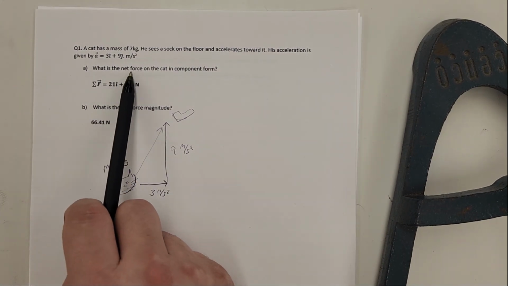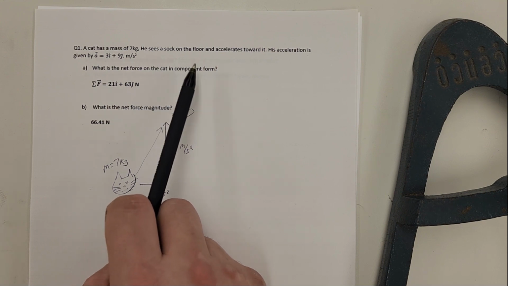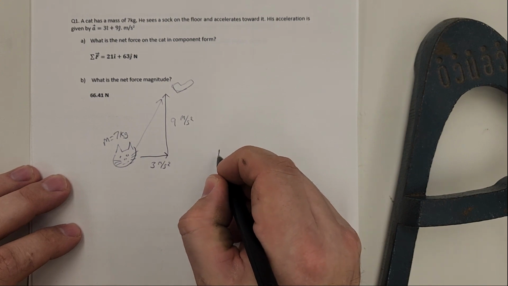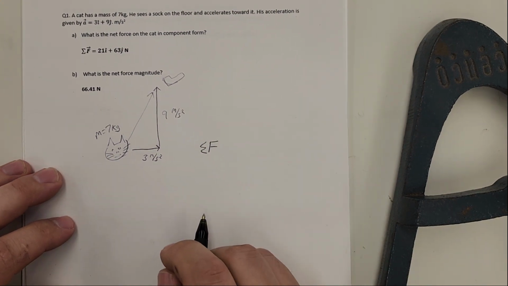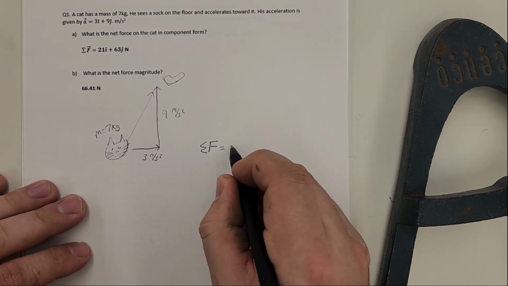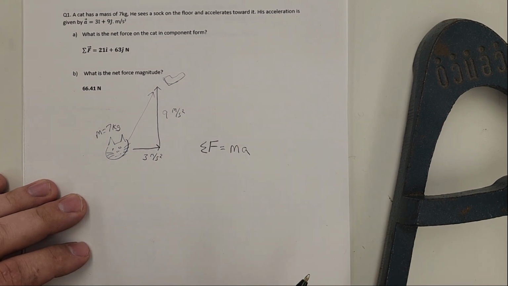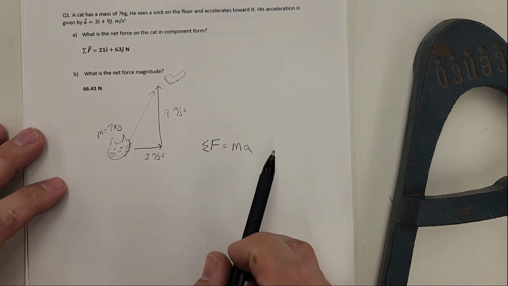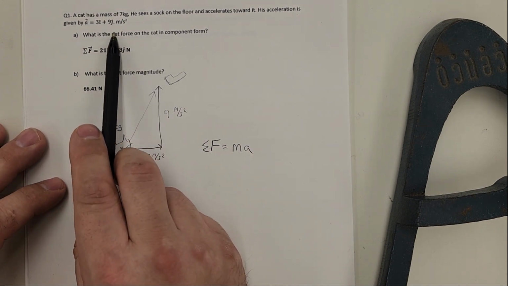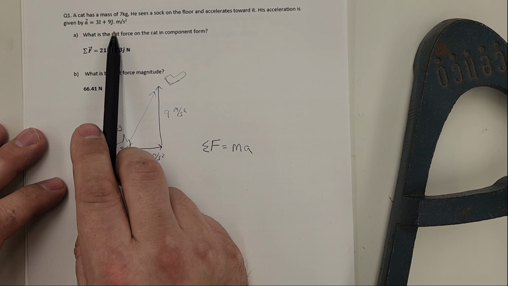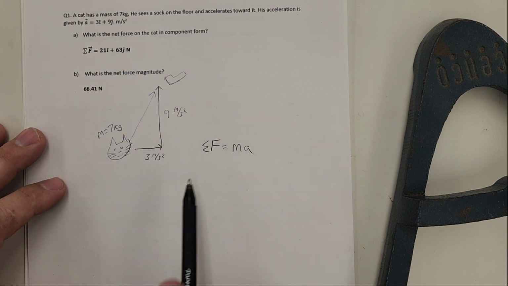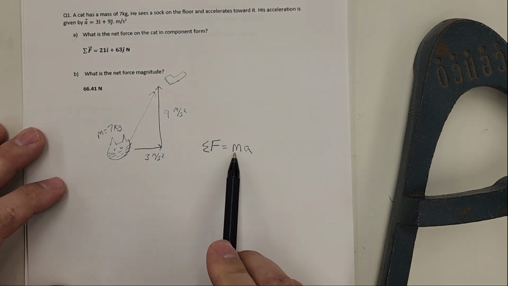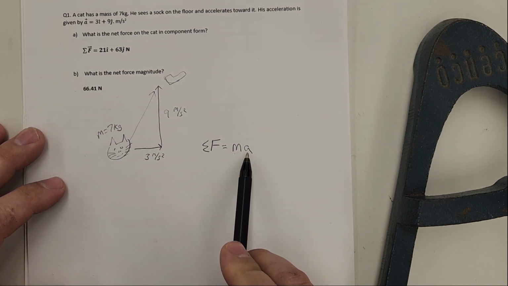It's going to say, what is the net force on the cat in component form? Okay, so it wants it in component form, and we know that the sum of the forces, according to chapter 5, should be equal to m times a. Well, we were already given a up here in the vector form, which is what we want, the component form, and we happen to know the mass of the cat is 7. So all we need to do here is multiply the mass, which is a scalar, by that vector.